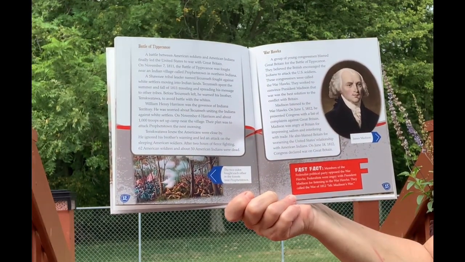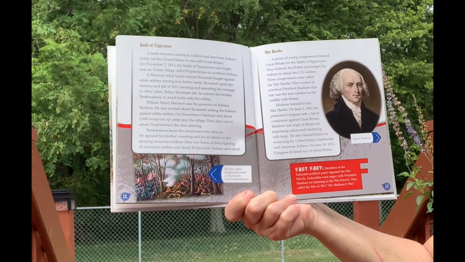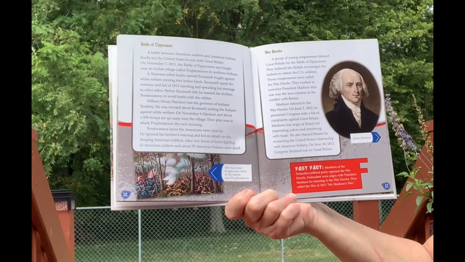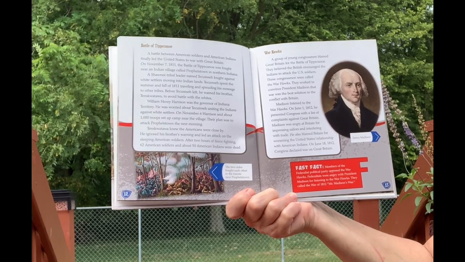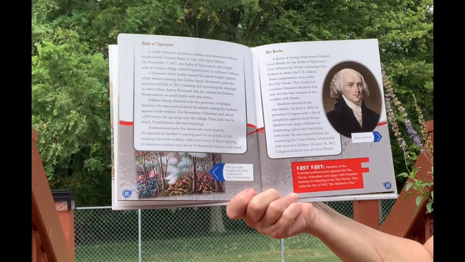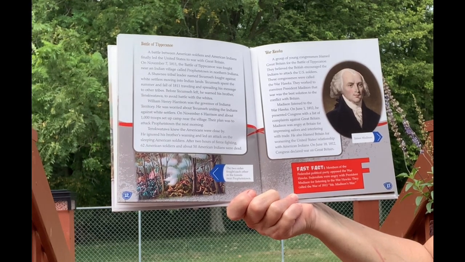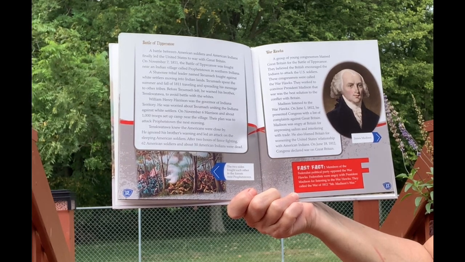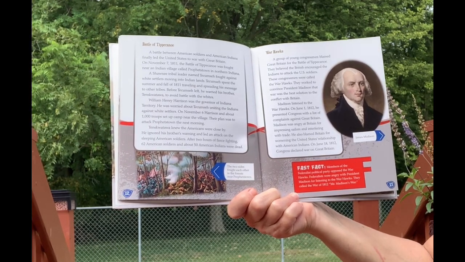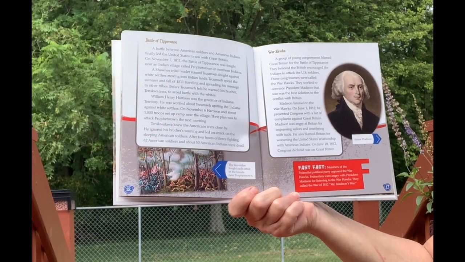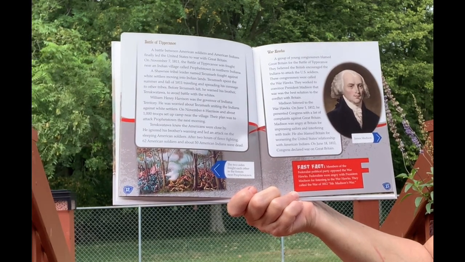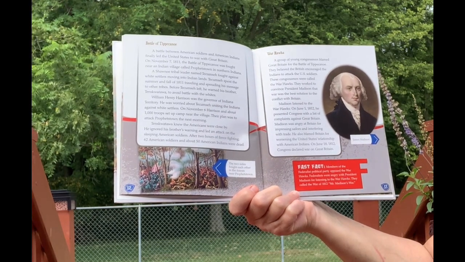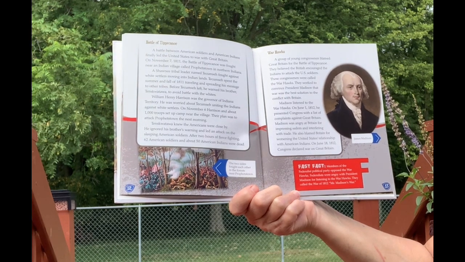Battle of Tippecanoe. A battle between American soldiers and American Indians finally led the United States to war with Great Britain. On November 7, 1811, the Battle of Tippecanoe was fought near an Indian village called Prophetstown in northern Indiana. A Shawnee tribal leader named Tecumseh fought against white settlers moving into Indian lands. Tecumseh spent the summer and fall of 1811 traveling and spreading his message to other tribes.